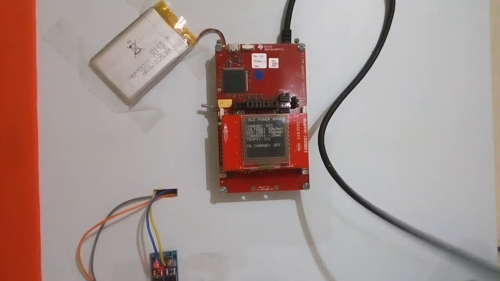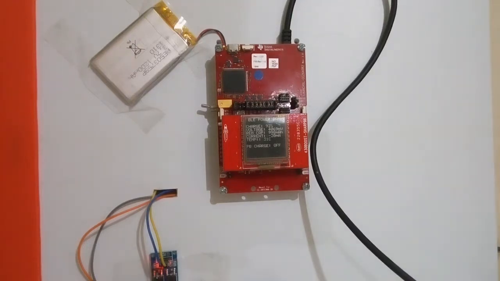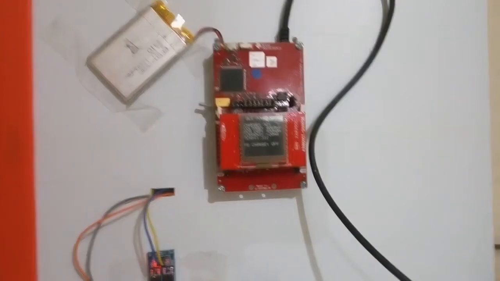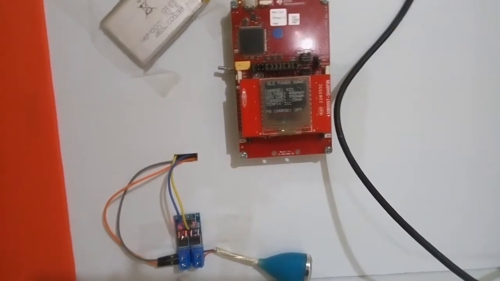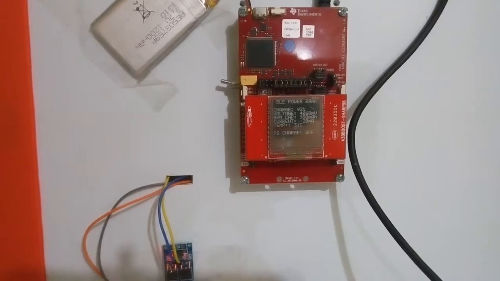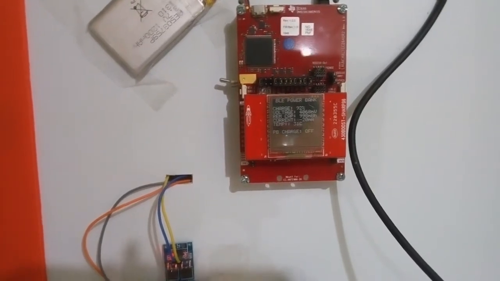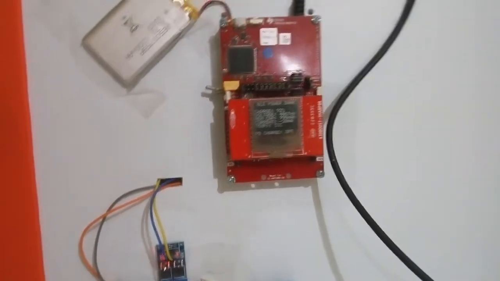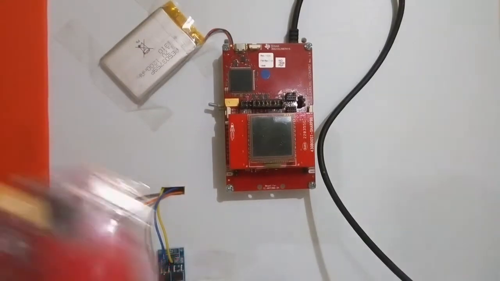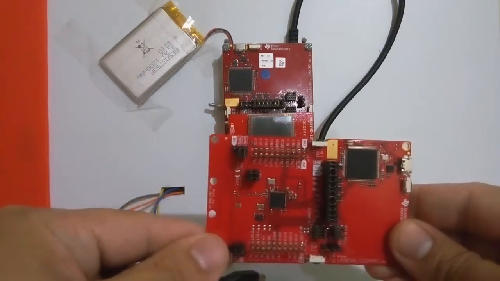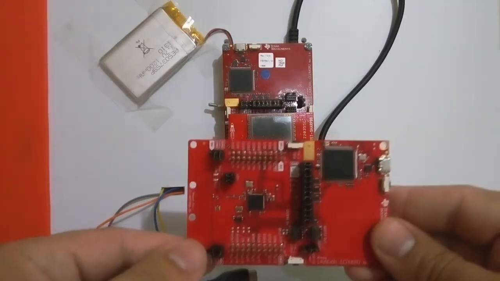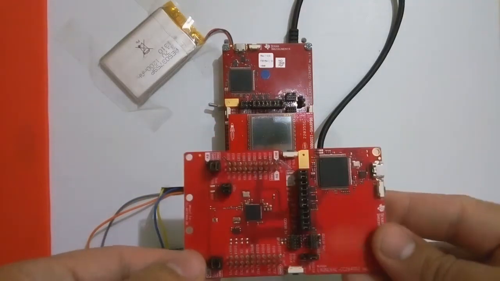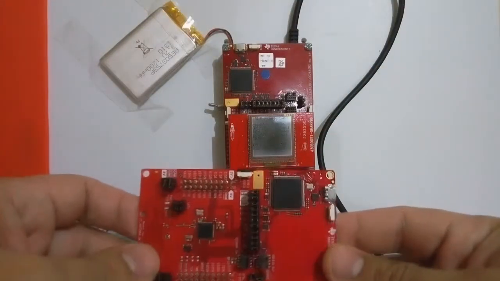Let's try powering up. Okay, as you can see, the normal operation current consumption is negative 20 mA. Alright, I will connect another CC2640R2F launchpad with a basic program in it. Let's see how much power consumption.